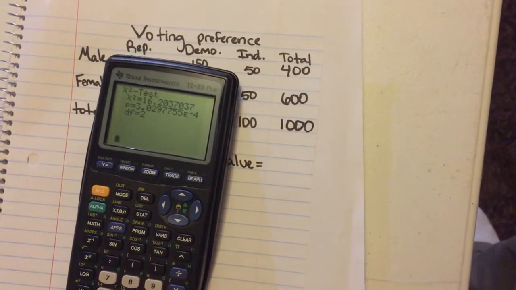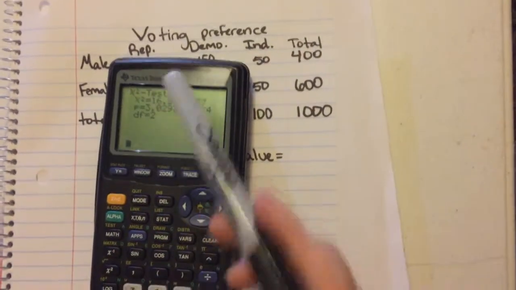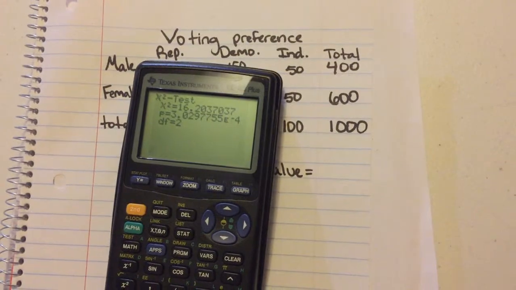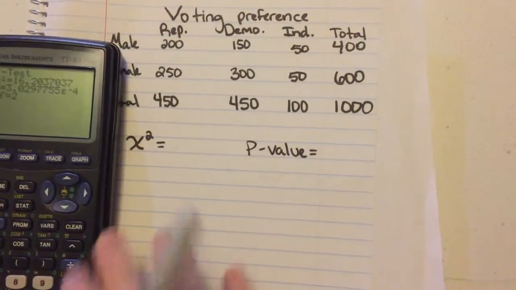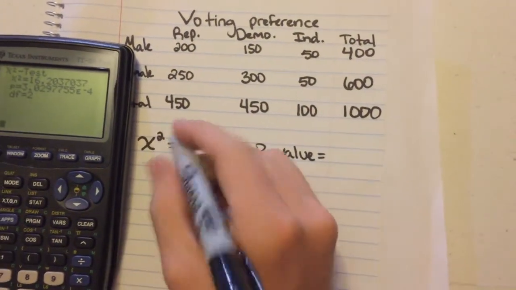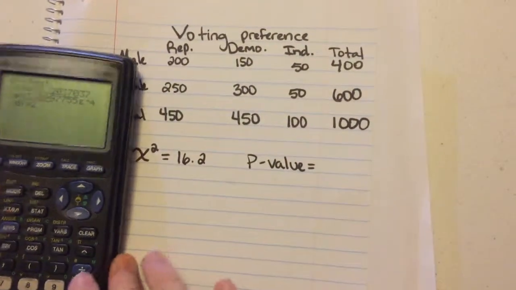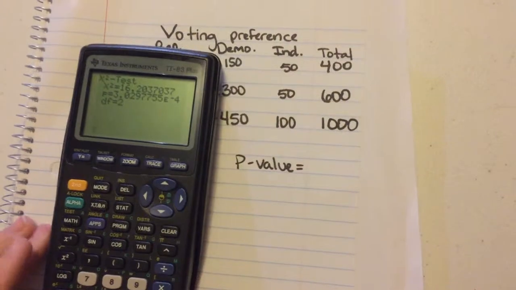And so then we're met with some data, which is the chi-squared number, 16.2037037. So we're going to write that down using significant figures, which is going to give us 16.2. Alright? And then we have to find the p-value.